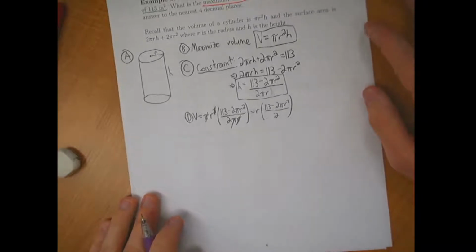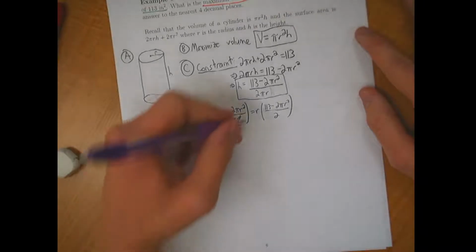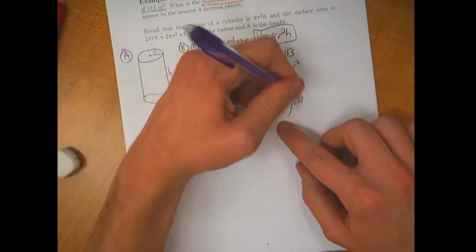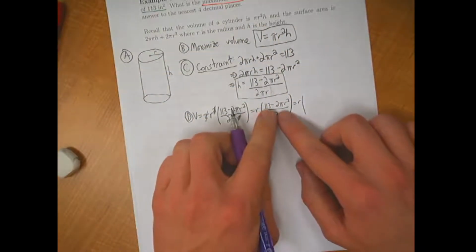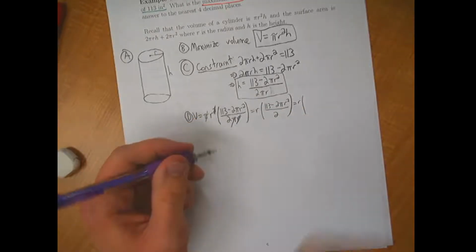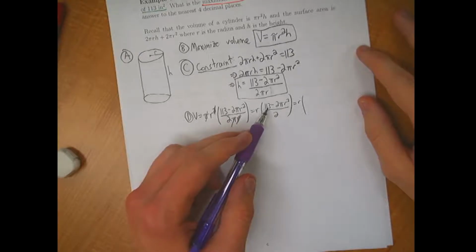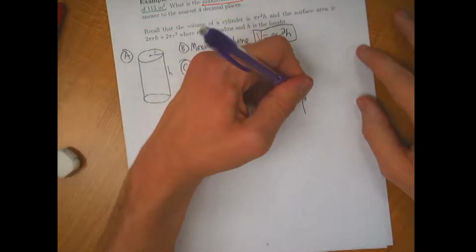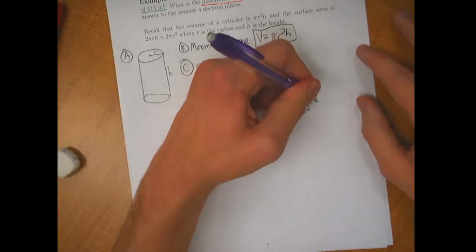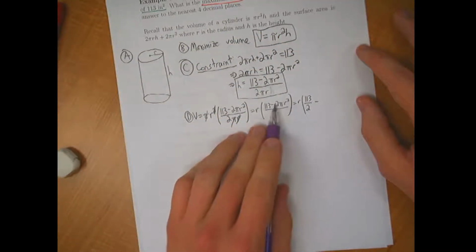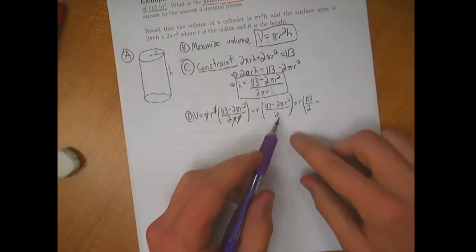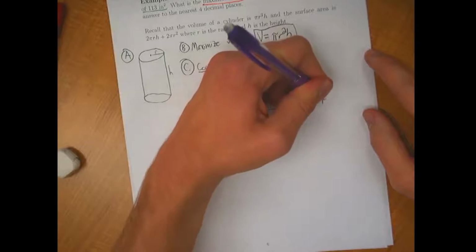So what does that tell us? For the inside, if we distribute this 1/2 to both terms on top, we can express this as 113 over 2, but then we subtract the second term, 2 pi r squared over 2, which simplifies to pi r squared, doesn't it?